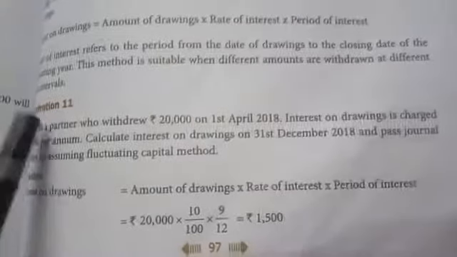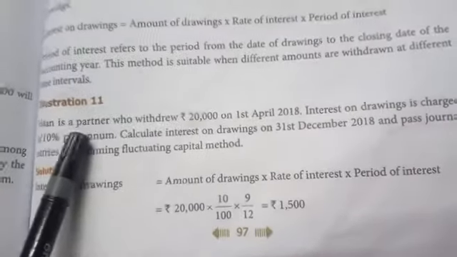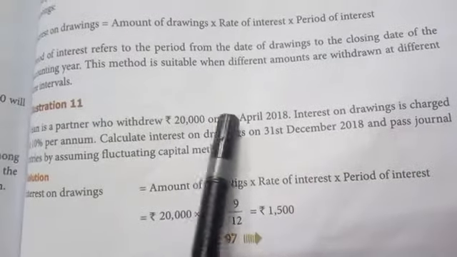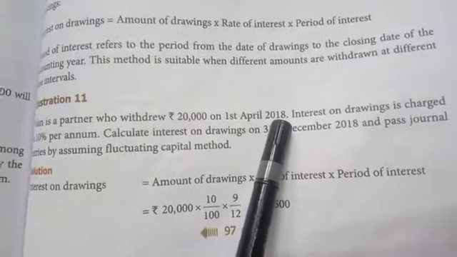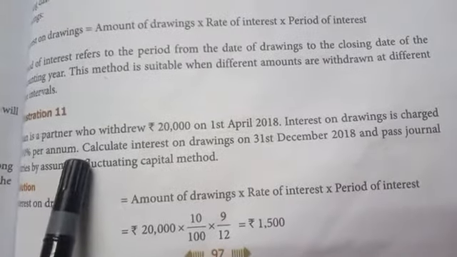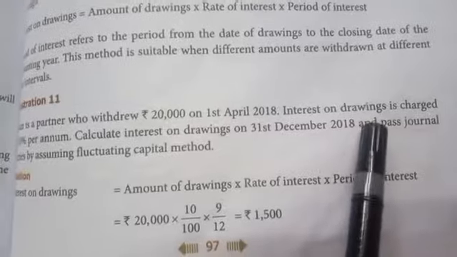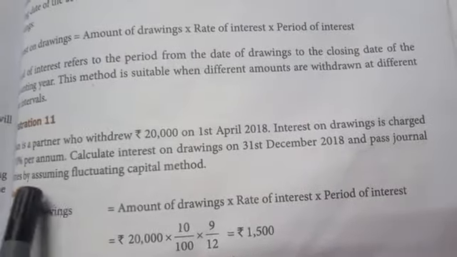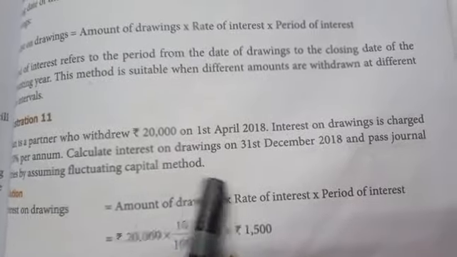See illustration number 11. Valen is a partner who withdrew 20,000 on 1st April 2018. Interest on drawings is charged at 10% per annum. Calculate interest on drawings on 31st December and the journal entry assuming fluctuating capital method.